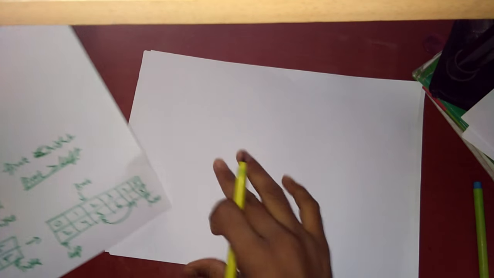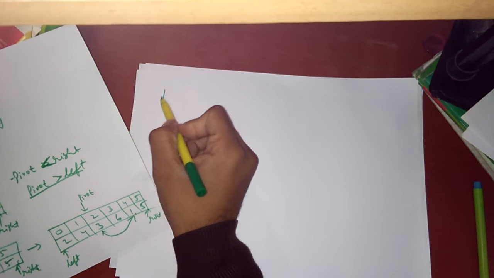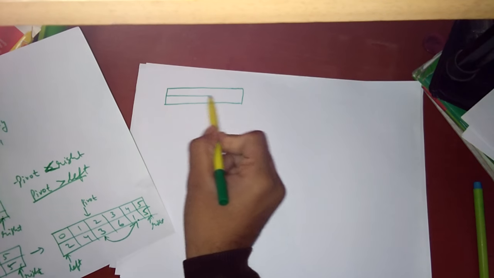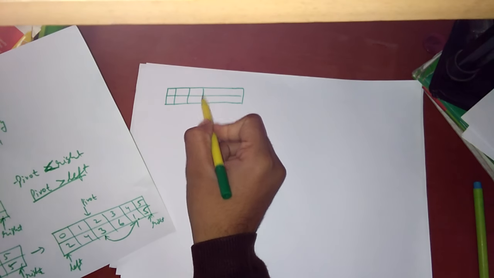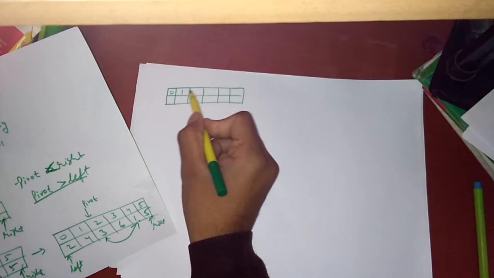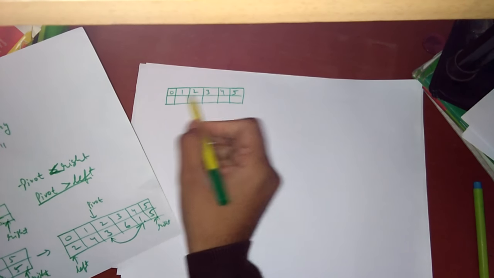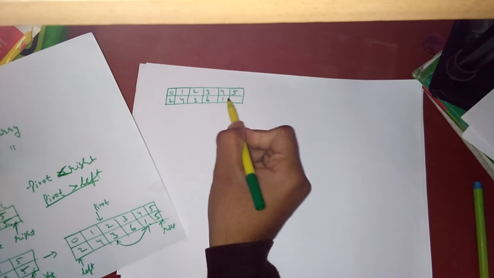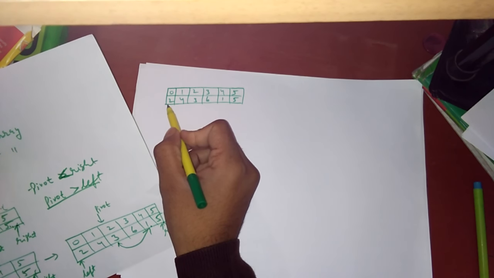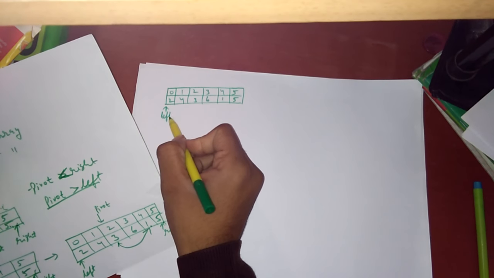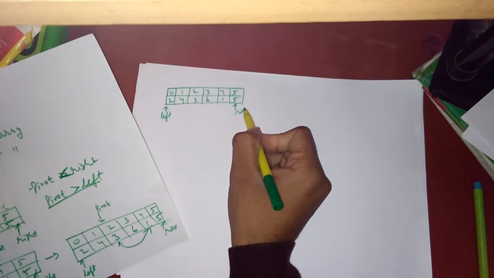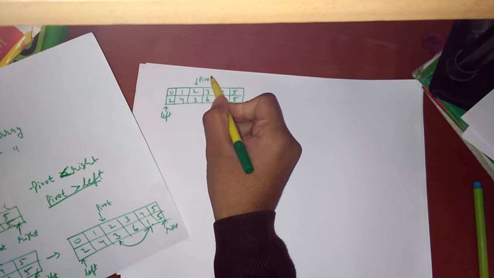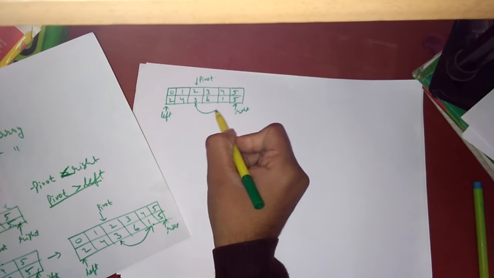Now our elements were 2, 4, 3, 6, 1, 5. Left was here, right was here, and the pivot was here, and we have to swap the elements.